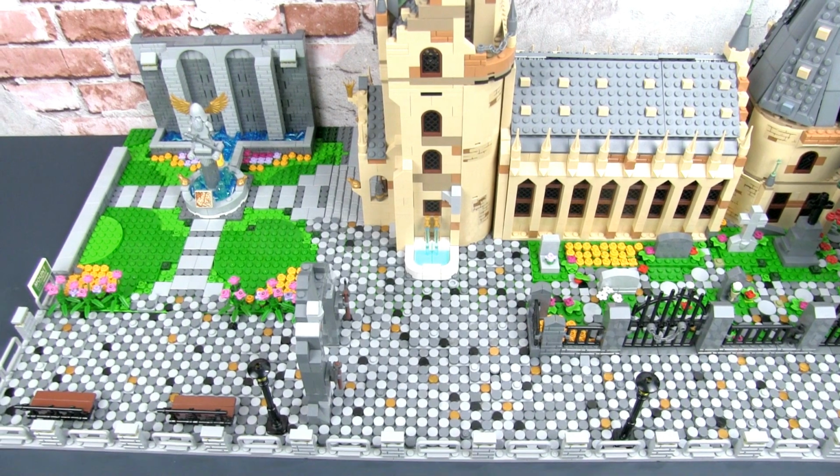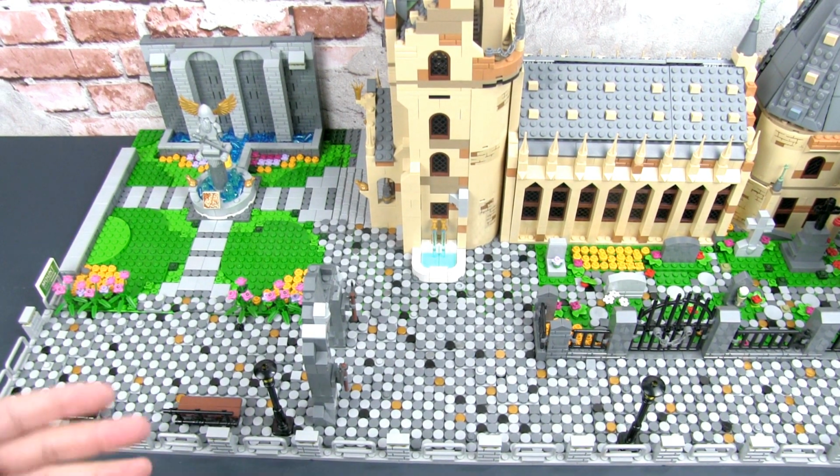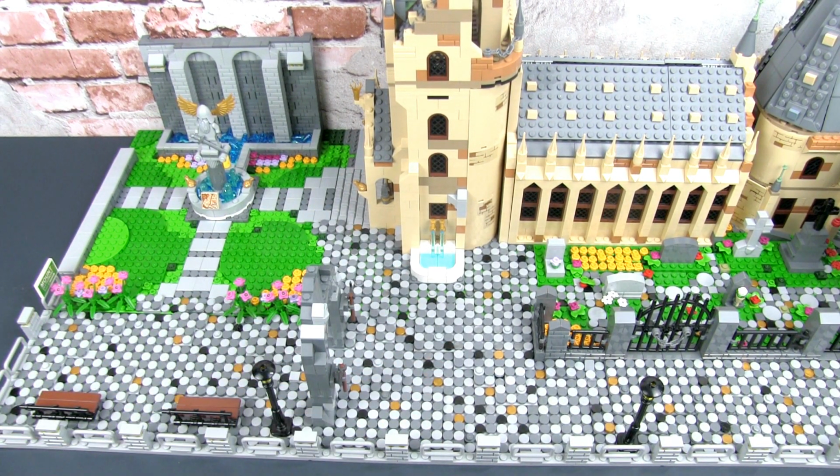So what I'm going to do now is to flip this over, at least rotate it 180 degrees, and I'll see what I can do for the other side of the cathedral.